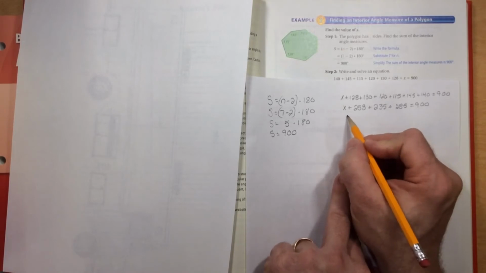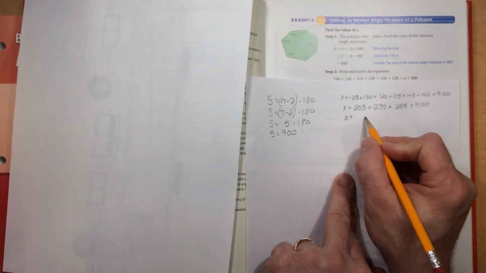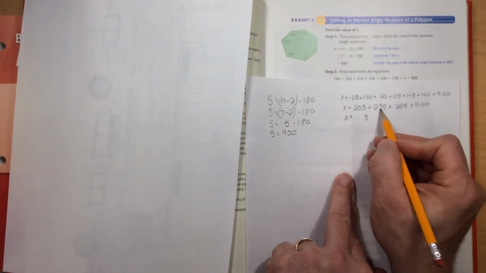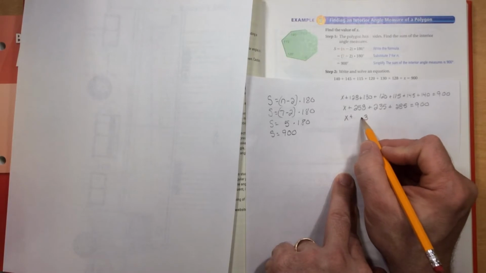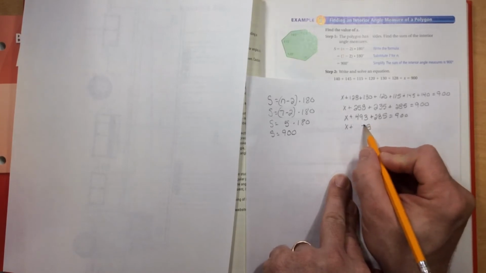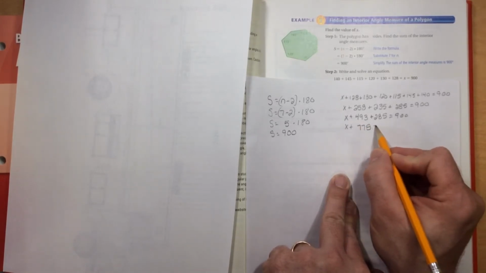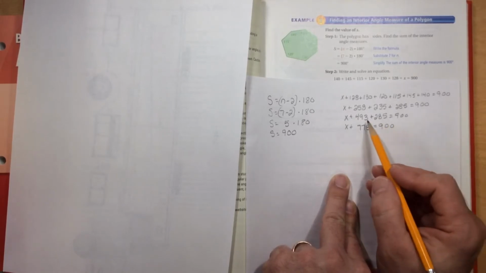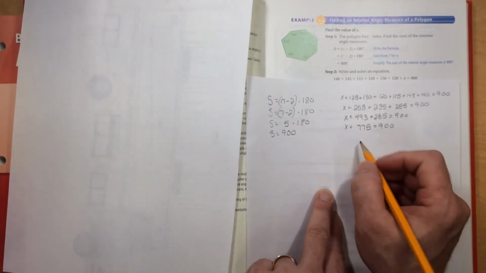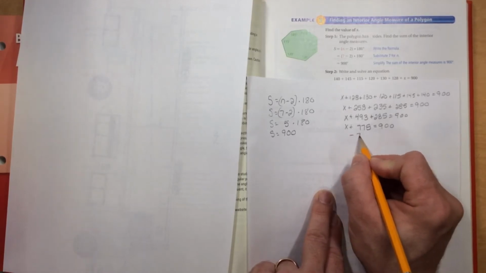And that equals 900. And now we can do it a little more. X plus 258 and 235. Well, that'd be 493 plus 285 equals 900. And finally, x plus, this will be 778 equals 900. And now I can subtract 778 from each side.